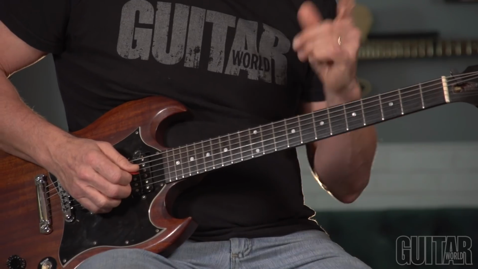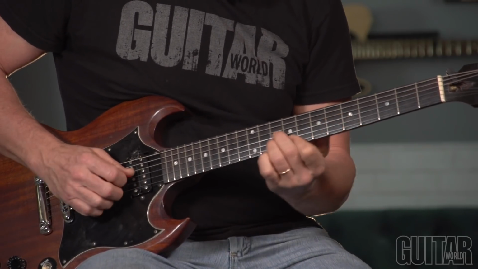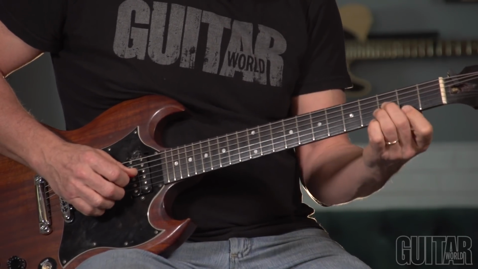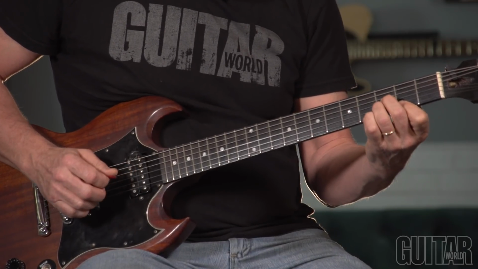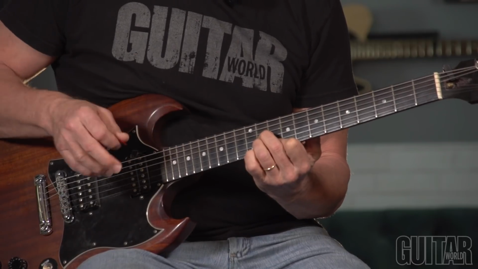the other 8 being inversions of those 4. For example, we have A. Okay, that gave us A and C sharp and F. Okay, if you go up a half step to A sharp or B flat, that's also D, and that's also F sharp augmented.